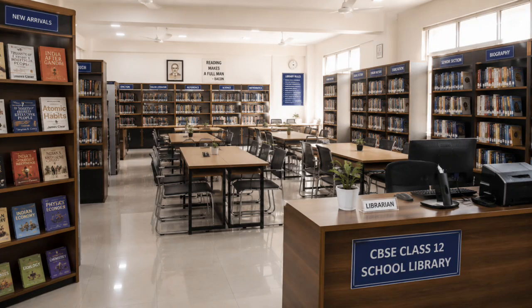So this is the ideal situation of a laboratory I told here. Now I move towards the library. The library of a CBSE school or any educational institution is one of the most important things inspected during the inspection, and it is often seen that there are deficiencies in the library due to some common mistakes.